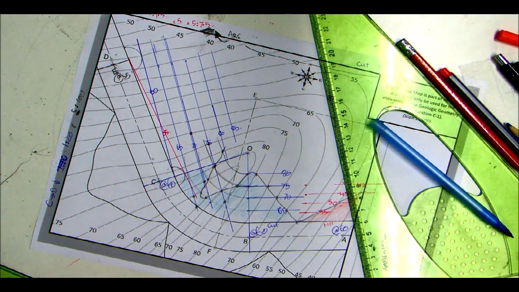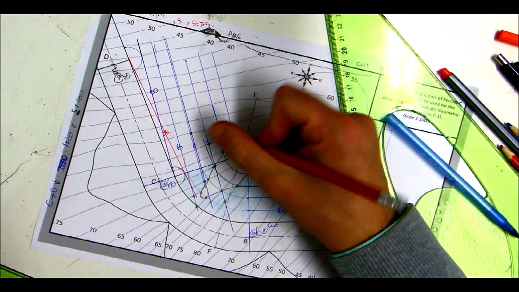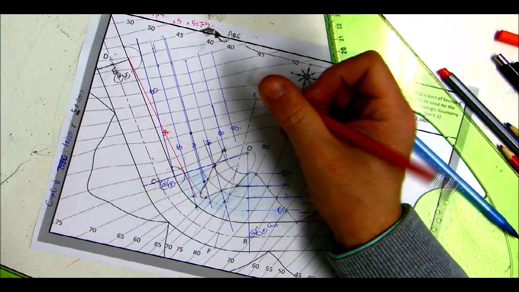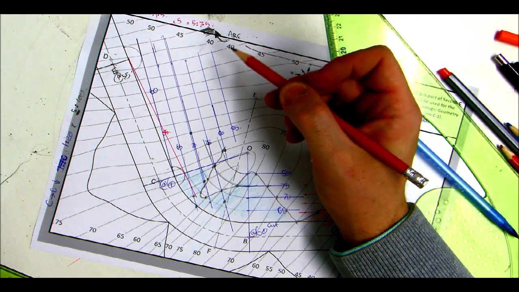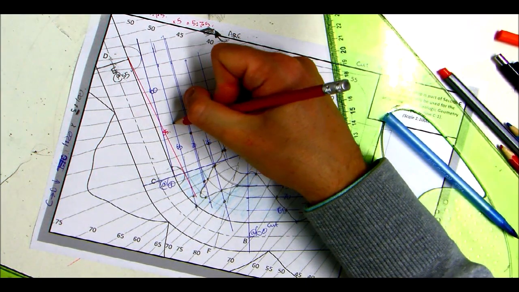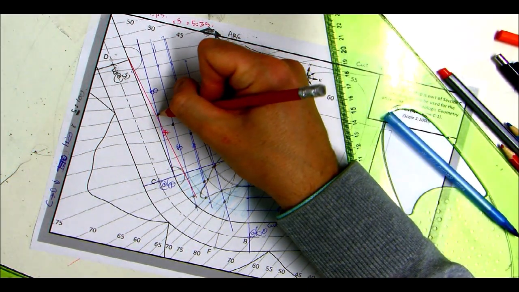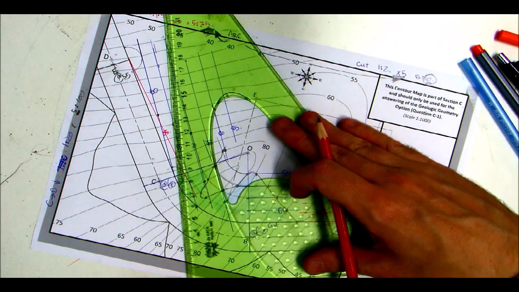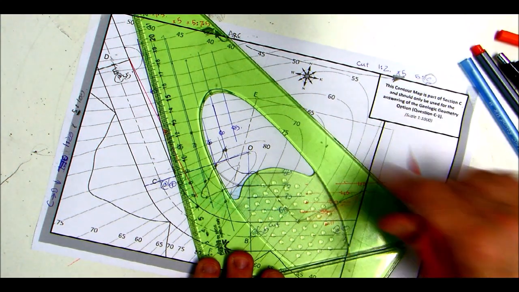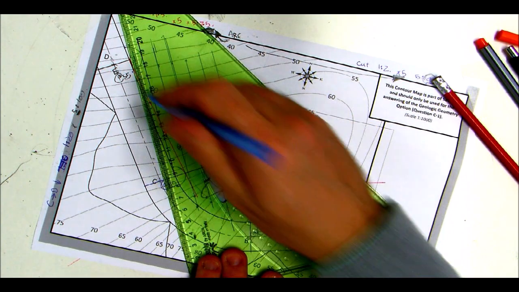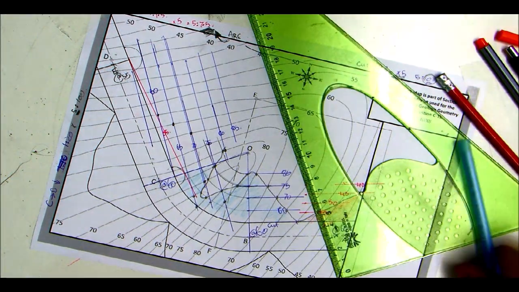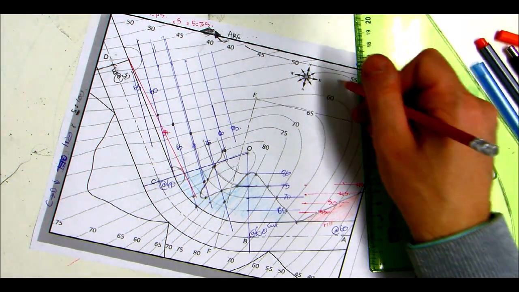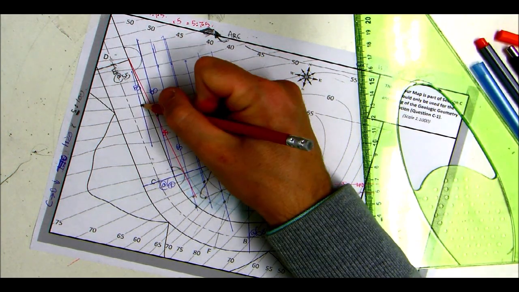So where does this hit an 80 line? An 80 contour hits an 80 contour there. Where does it hit this 85? Doesn't. So it goes back down to 75, 70, 65, 60. And then I need to do one inside this as well, which I have marked but I haven't drawn. That's a 55 line. So where does it hit 55? Hits it there. So that goes like so.